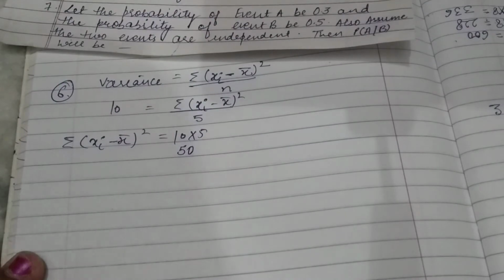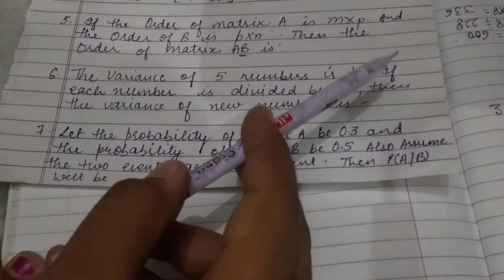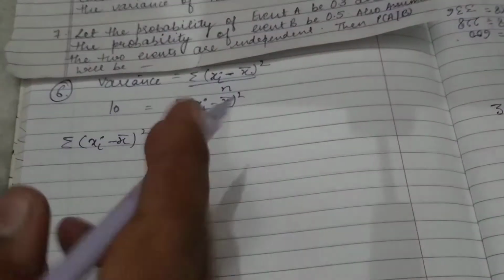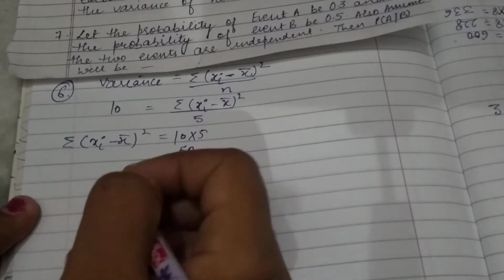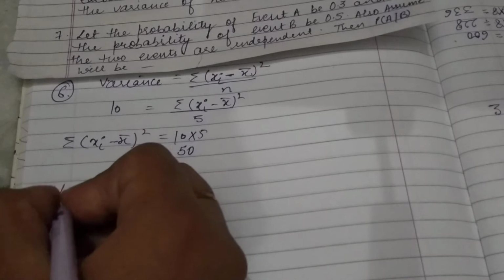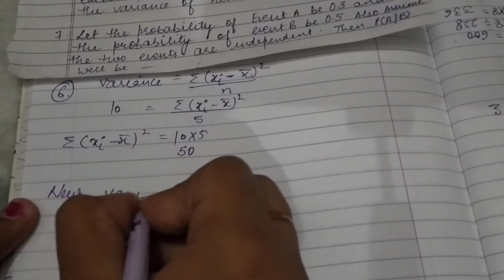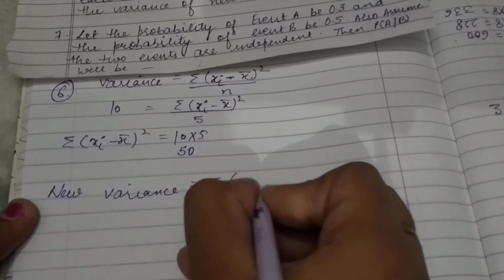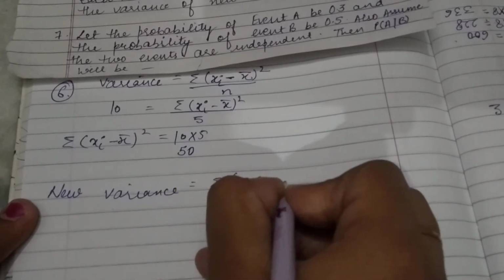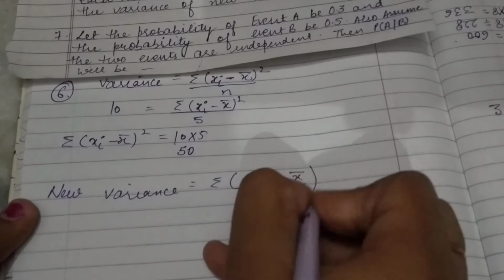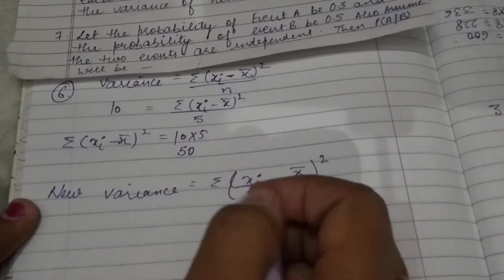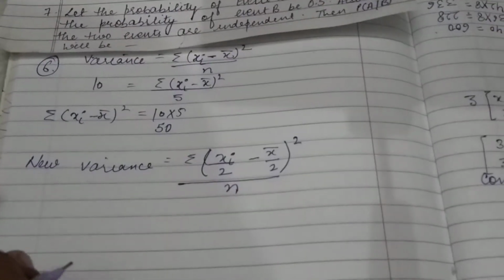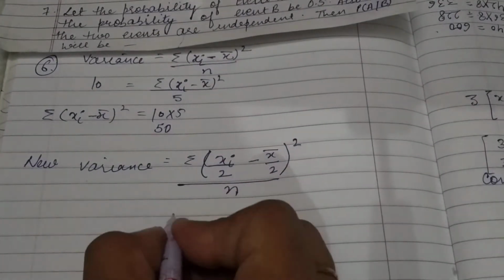Okay, now the condition in the question: if each number is divided by 2, the new variance is equals to, we are dividing each by 2, okay. Now solve it.